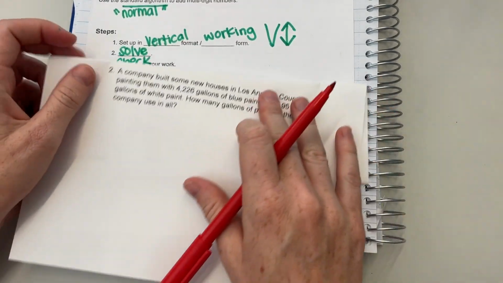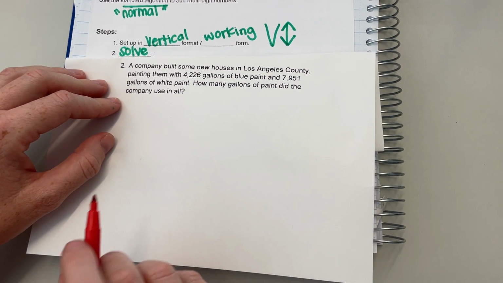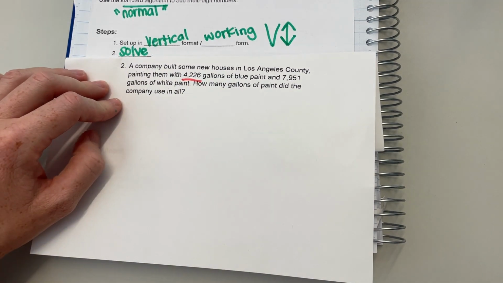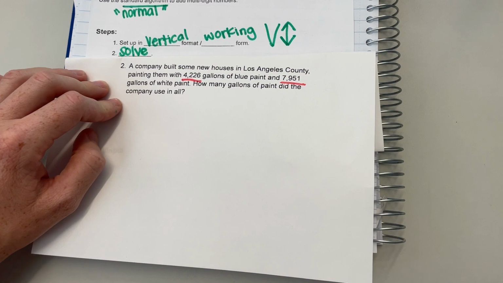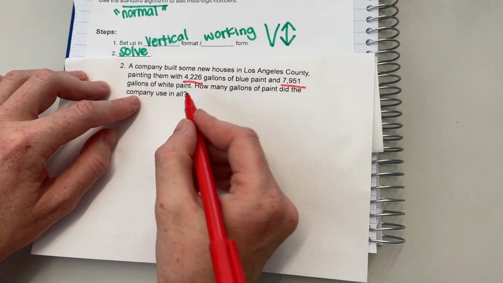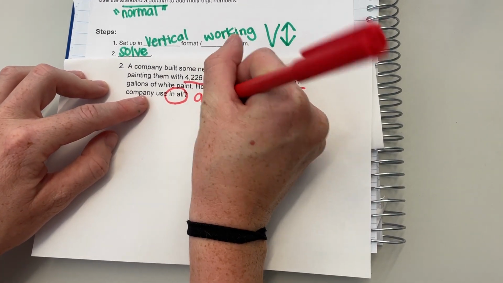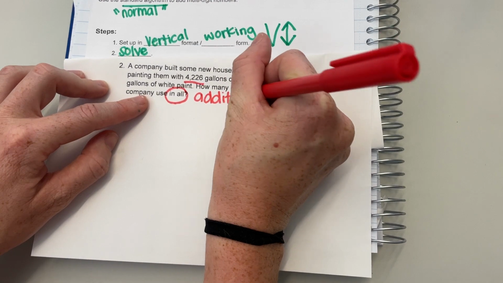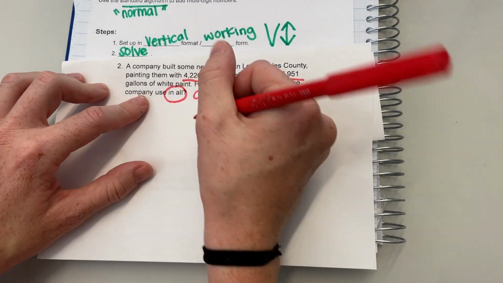Okay, second problem. A company built some new houses in Los Angeles County, painting them with 4,226 gallons of blue paint and 7,951 gallons of white paint. How many gallons of paint did the company use in all? This in all tells me that it is an addition problem. So I need to line them up vertically because that's what step number 1 says to do.